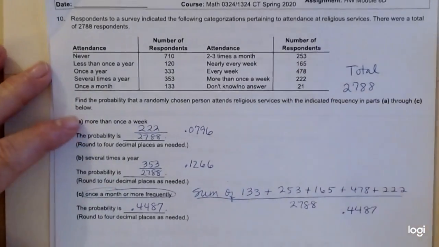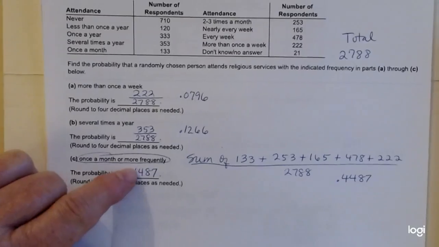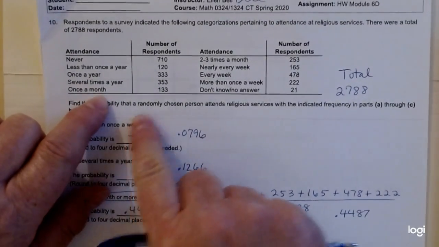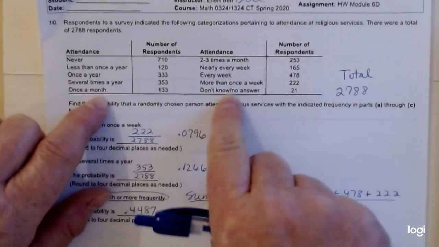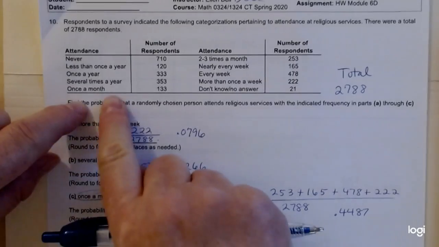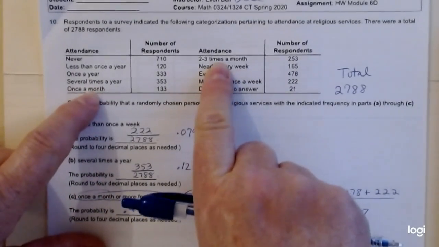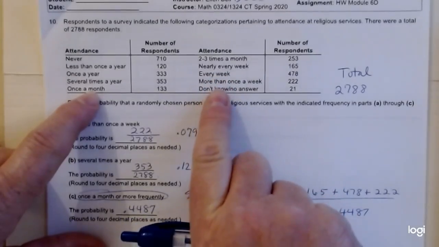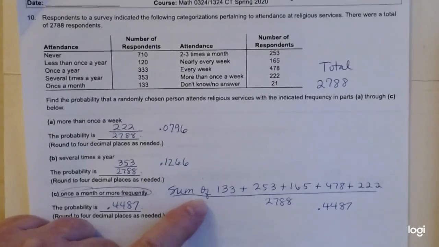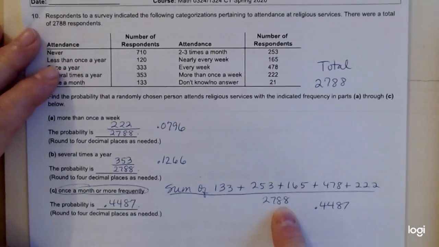And then our last question asks once a month or more frequently. So once a month is here, and more frequently are the responses over here, except for "don't know the answer." That wouldn't be a frequency at all. But once a month or more frequently is going to include once a month, 2 to 3 times a month, nearly every week, more than once a week. So all of those are going to go into our numerator, and our denominator is still going to be the 2,788.